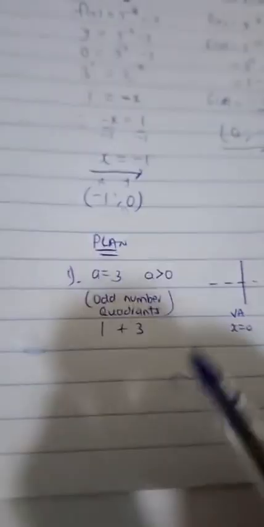meaning a is greater than 0. That tells us in which quadrants the function will exist. So we know that the function will exist in the odd number quadrants. In other words, in quadrant 1 and 3. Now, someone will be asking, what is quadrant 1 and 3?